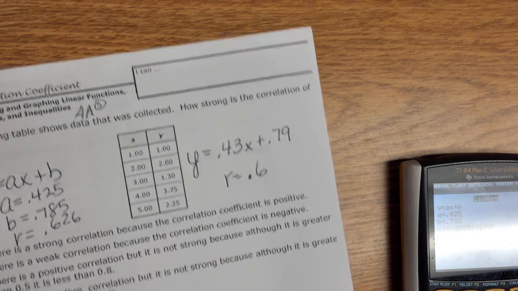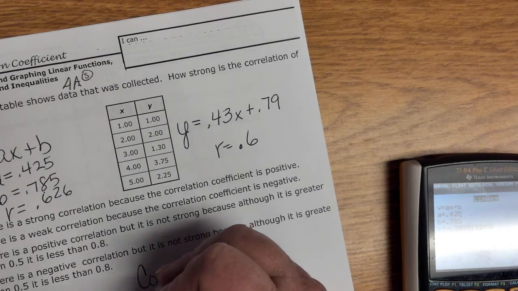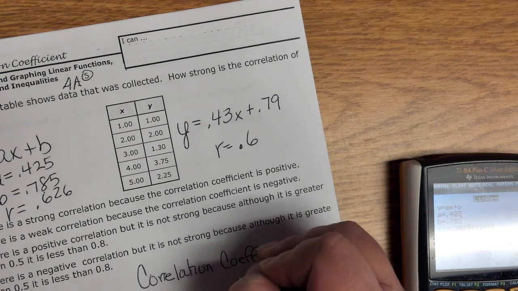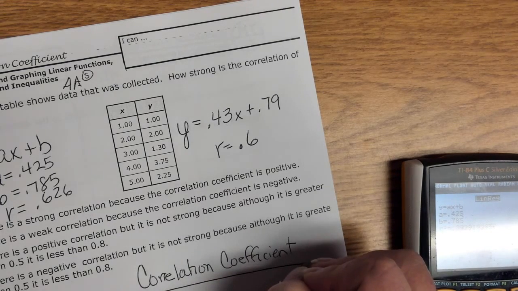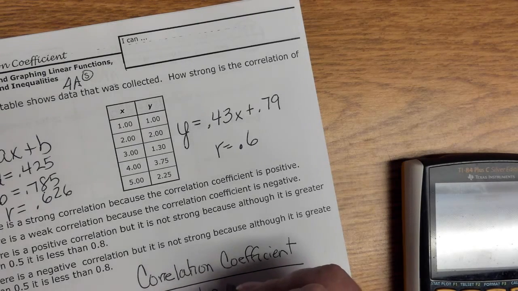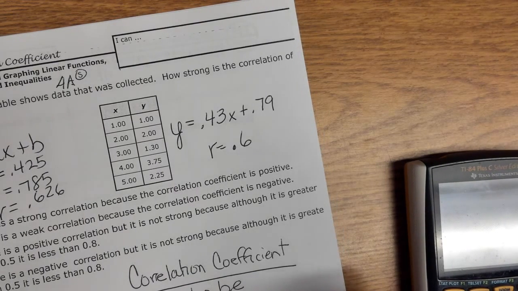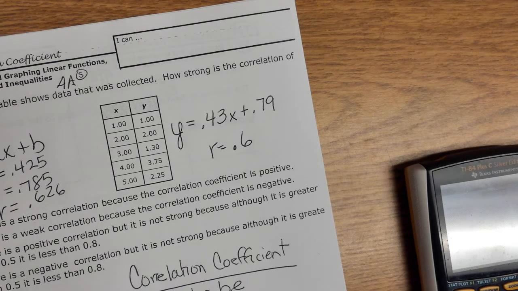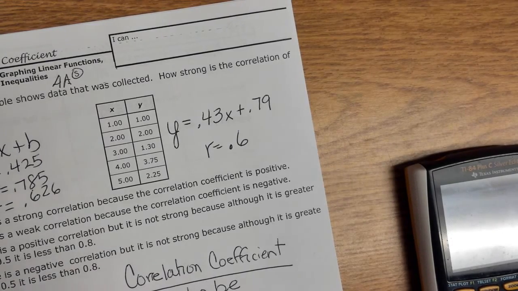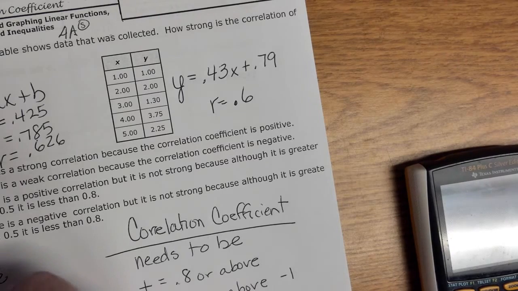Now, I'm going to write this right here so that you remember. The correlation coefficient needs to be plus 0.8 or above, or negative 0.8 or above to negative 1, and we're going to say to be considered strong. Correlation coefficient.